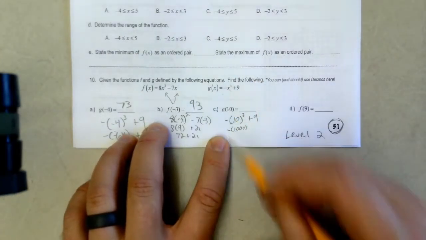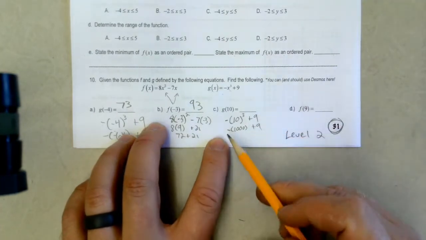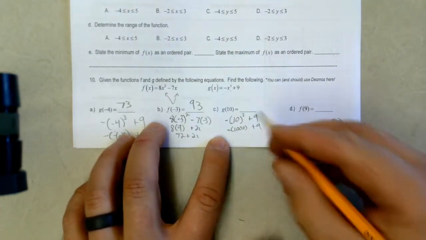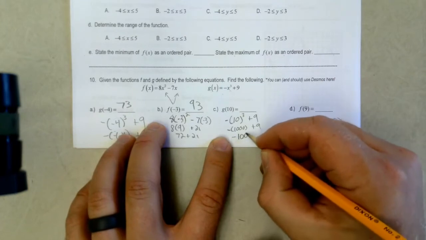Now I drop down that negative. Now the negative is out in front of the parentheses, so that's the same thing as -1,000.